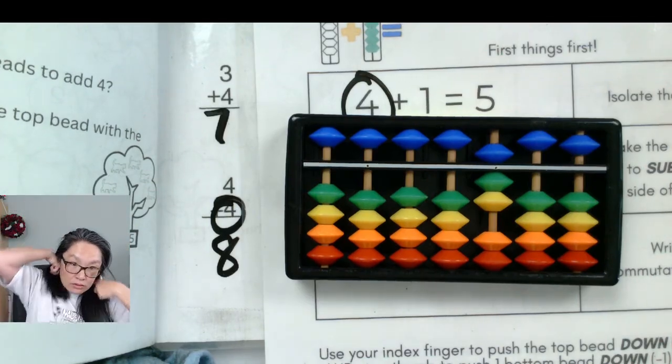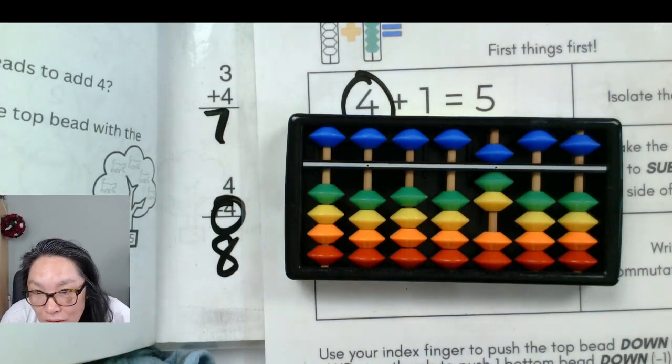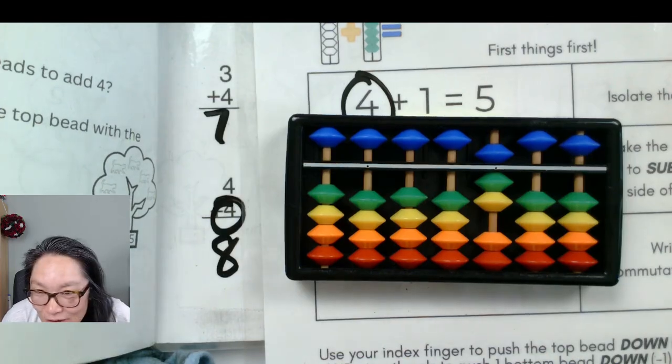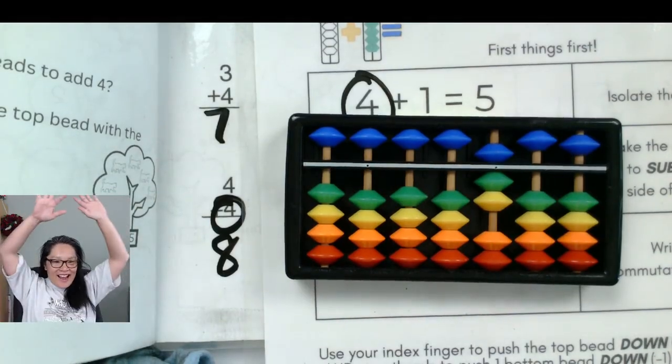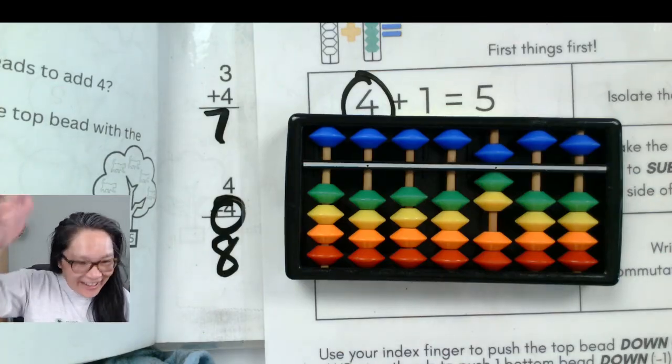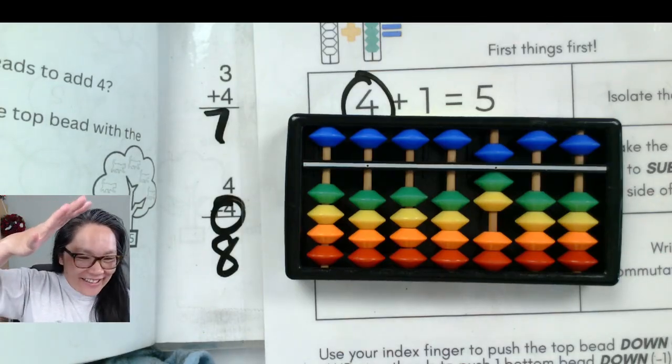No? Did that work? Welcome to the real world. I don't know if that worked. Welcome to the real world. Oh, yeah! That's it! Welcome to the real world. I hope you guys heard that.